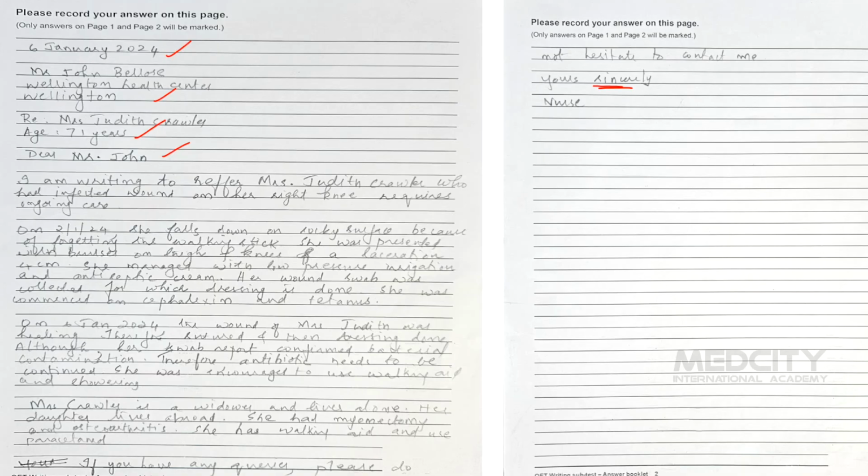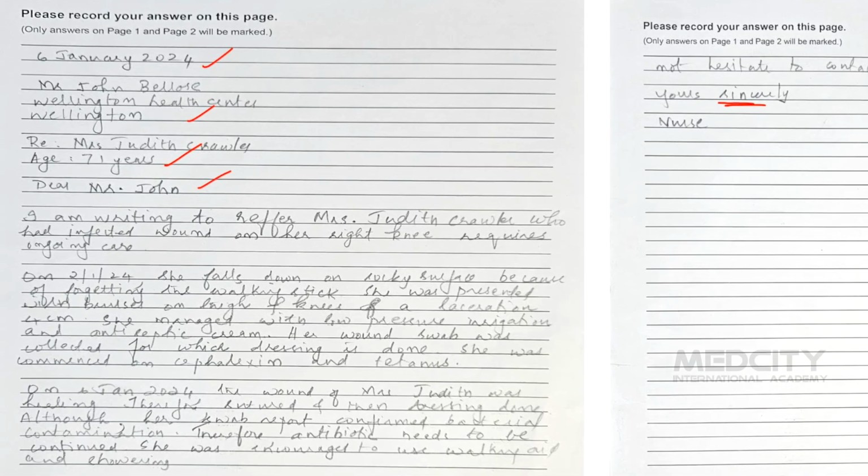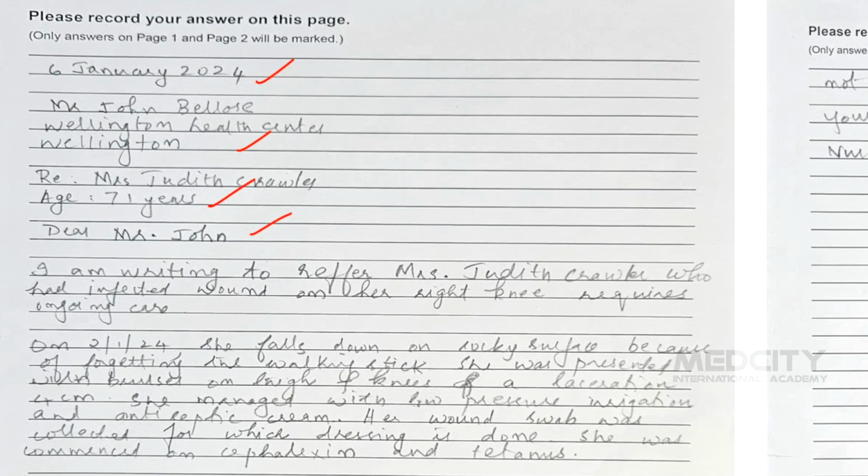Inside the body of the letter, of course, punctuations are important. Then, dear Mr. John, here a full stop has been added after the title, but here there is no dot or full stop after the title. So this is an inconsistency. If you are using a dot after the title, make sure you use it throughout, or else if you are not using, make sure you maintain that consistency throughout the letter.